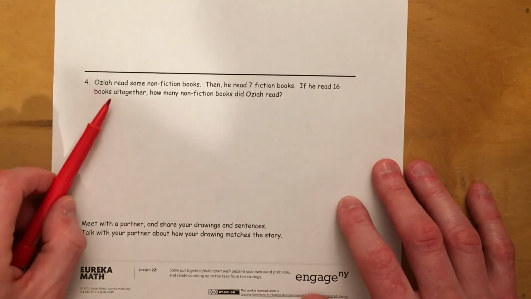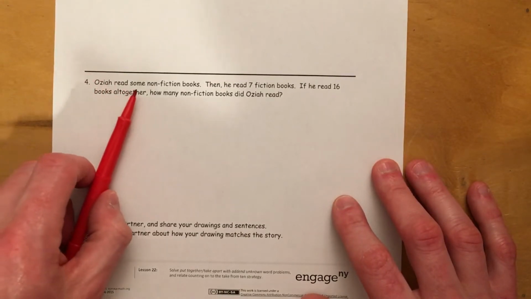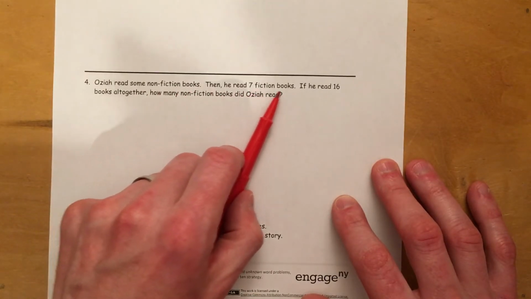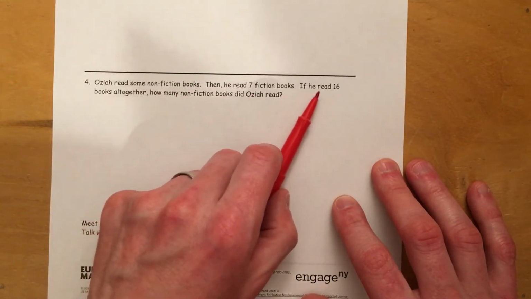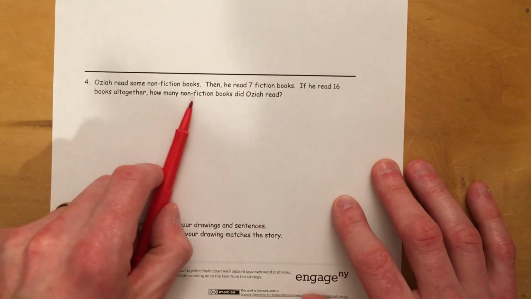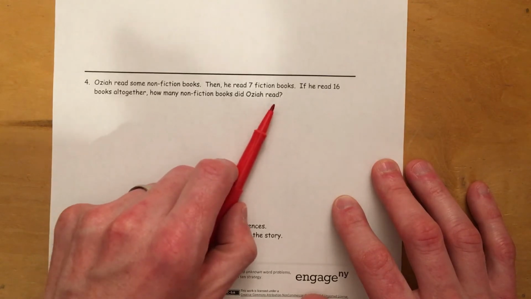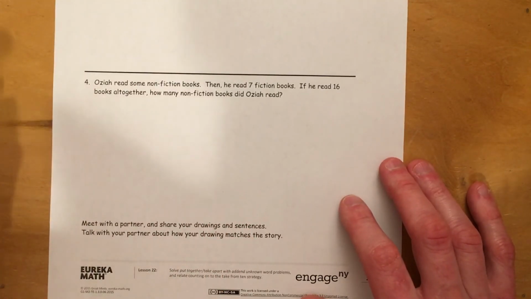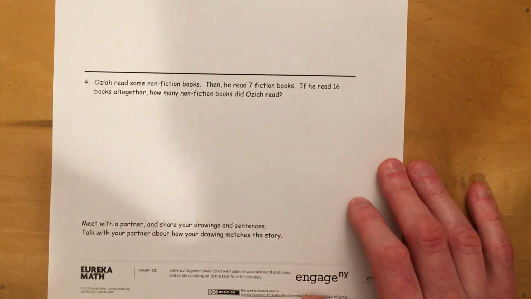Last sentence. Uzziah read some non-fiction books. Then he read 7 fiction books. If he read 16 books altogether, how many nonfiction books did Uzziah read? So, read, draw, write. Go ahead and solve this working with your partner.